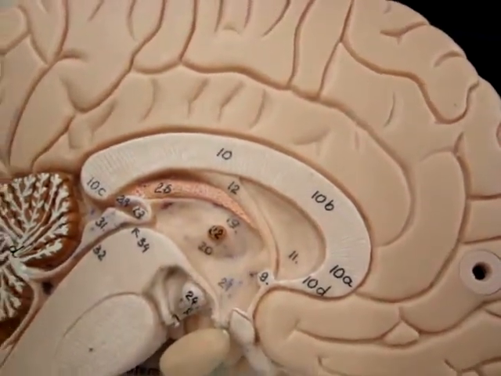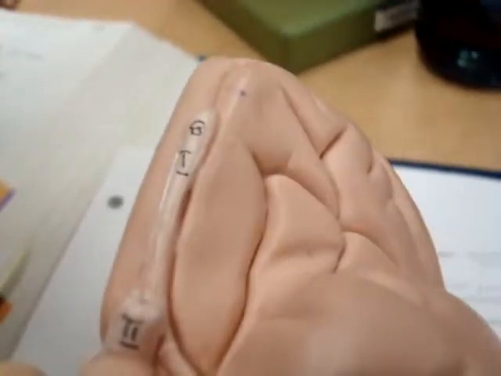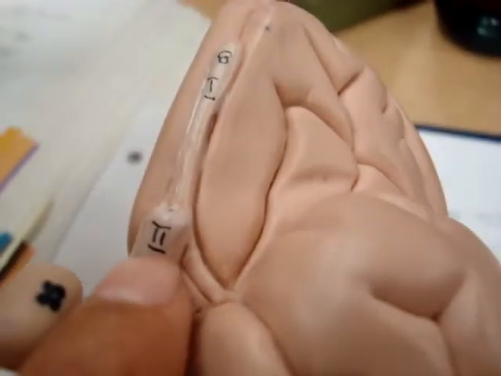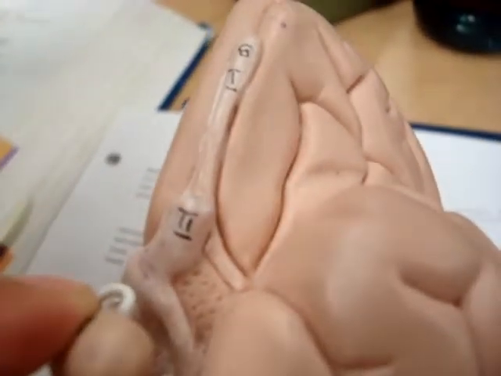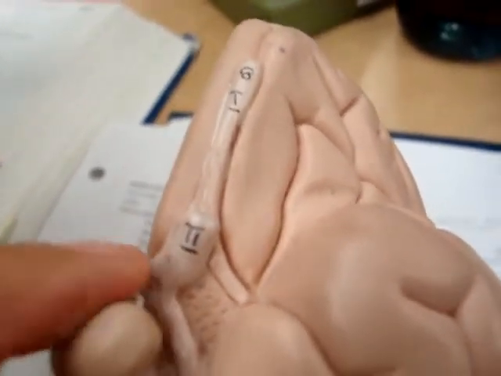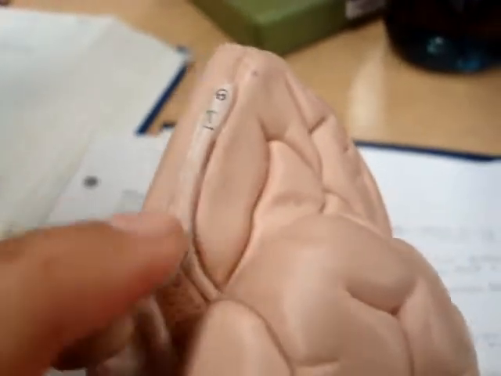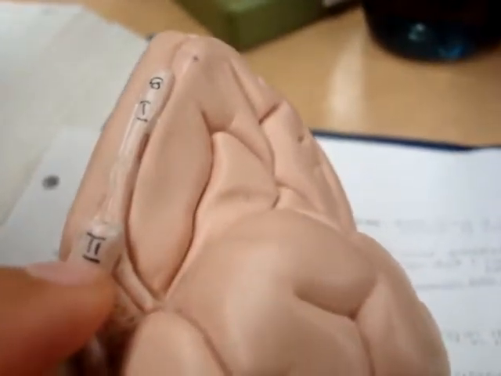Next we have the optic nerve, which is cranial nerve number 2. And connecting the optic nerve as it crosses over to the other side is the optic chiasm. So it would be here where it crosses. Optic chiasm, optic nerve is cranial nerve number 2.